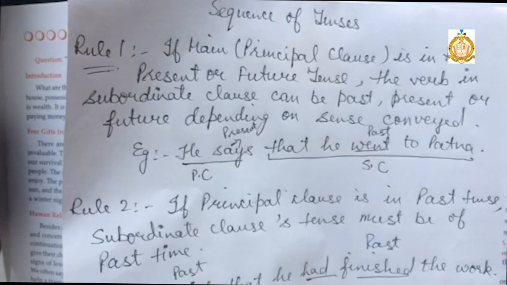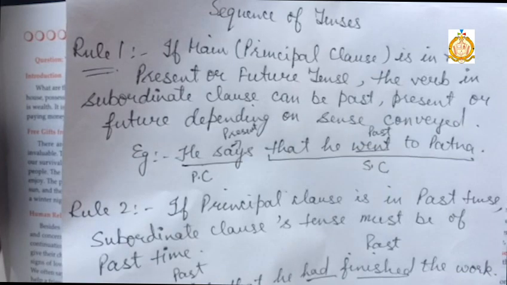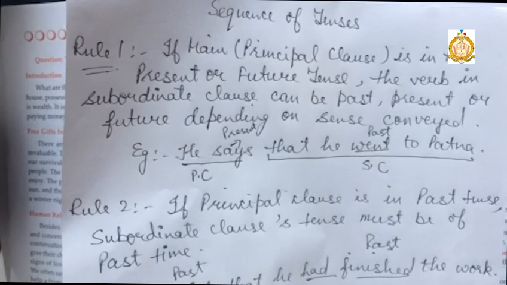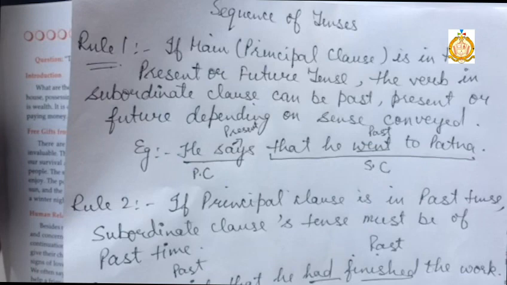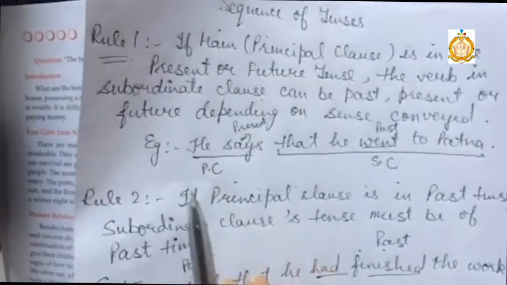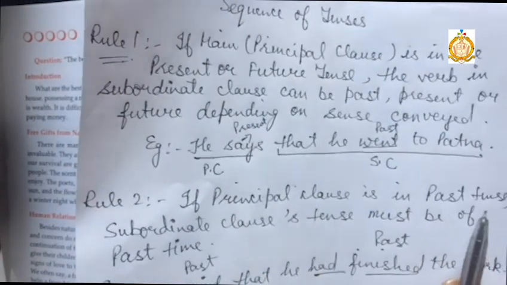The very first rule is, if your main clause is in present tense or in future tense, then the subordinate clause can be in past tense, present tense or future tense, depending upon the sense it conveys. See the example here. He says that he went to Patna.